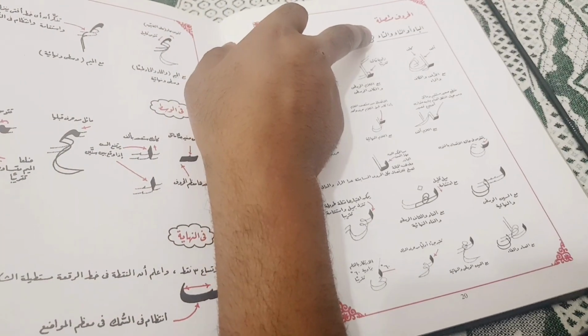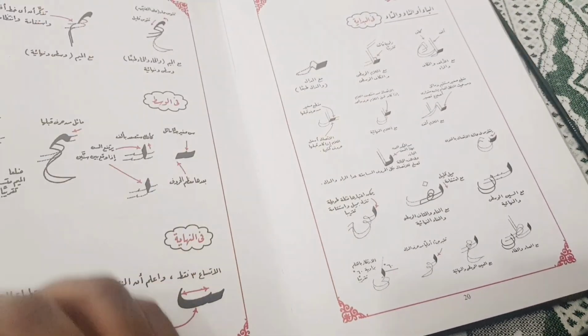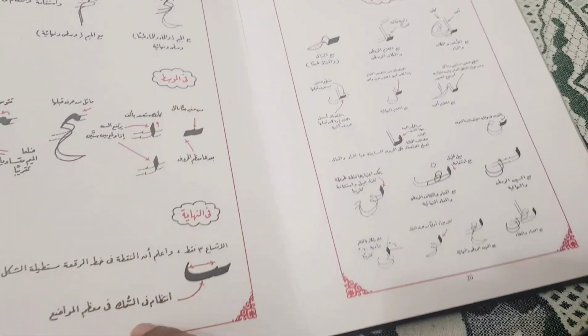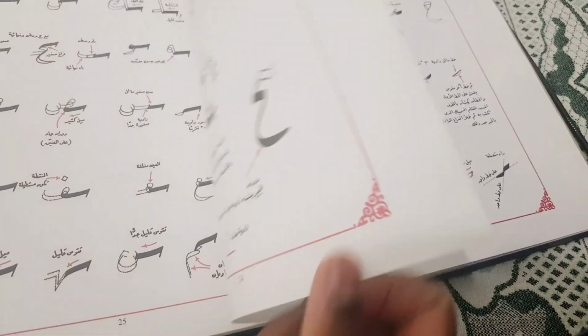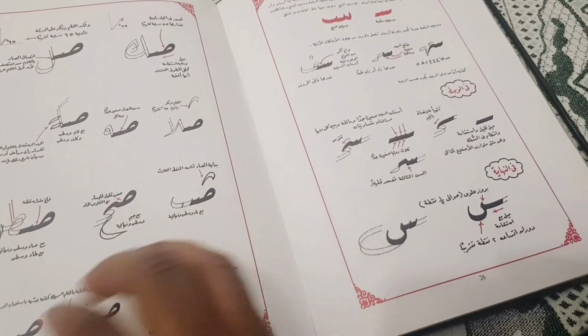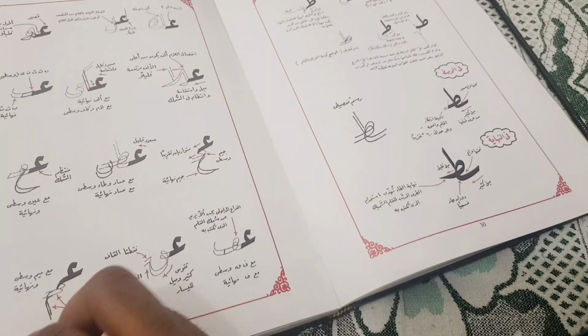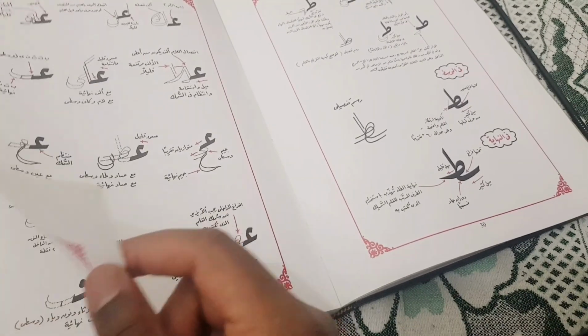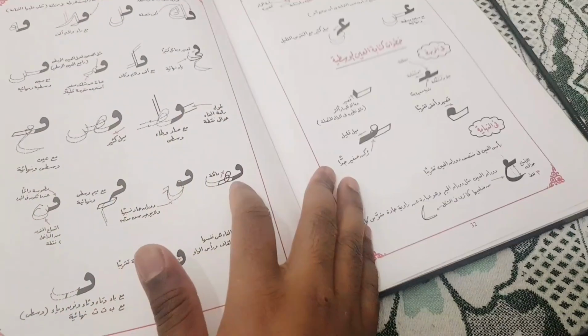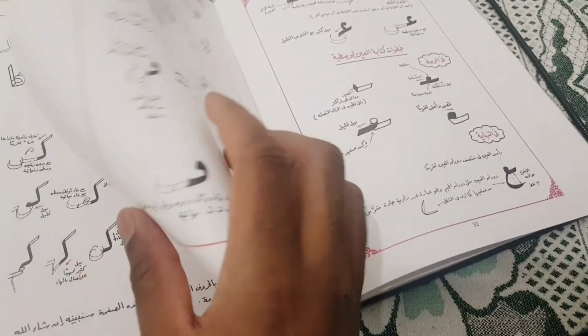He will speak about these letters, ba, tha, or ba, ta, and tha, how they appear at the beginning, how they appear in the middle, how they appear in the end. He will continue doing this with the rest of the letters until he comes to the end of the chapter. He will mention the different options that a person has with the different letters.